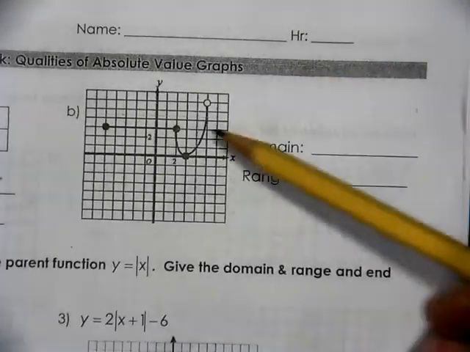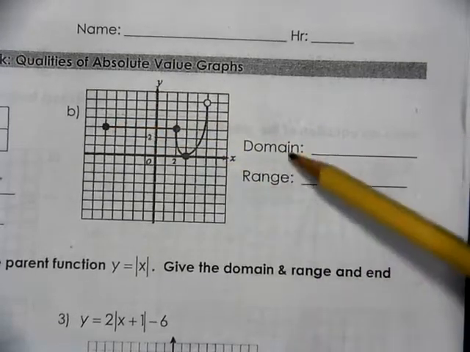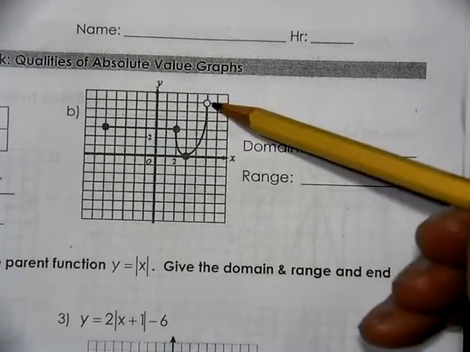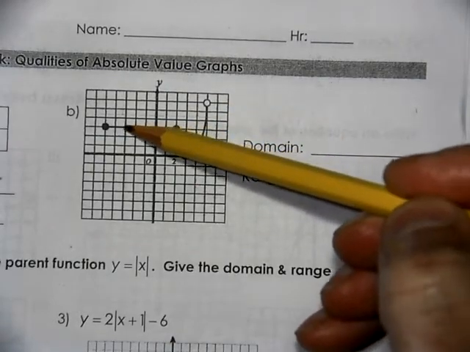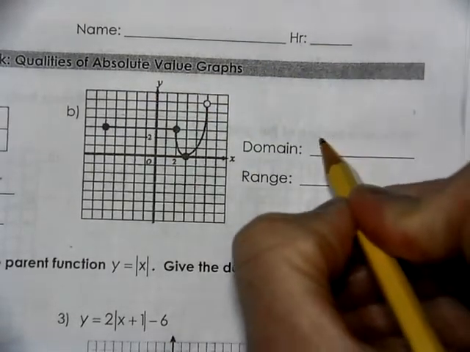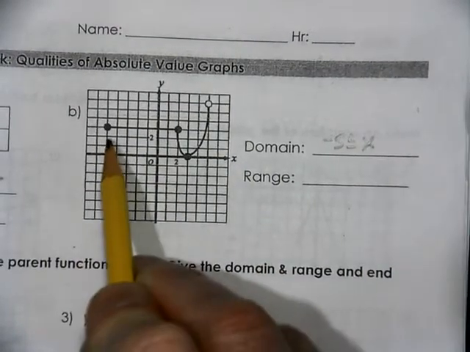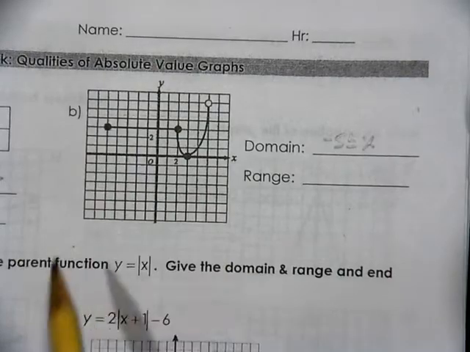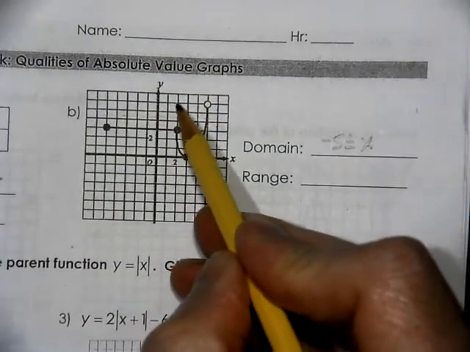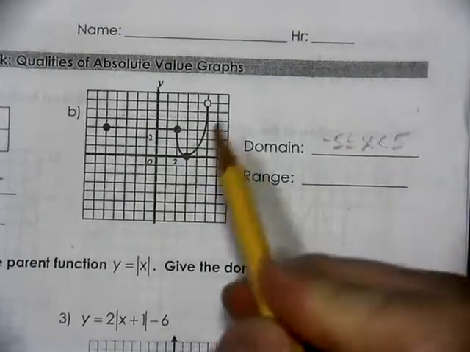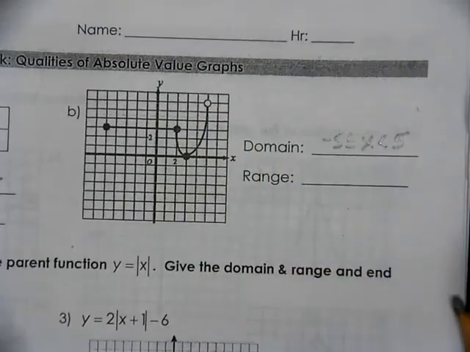In this case, we have a graph. Our domain are all the x values that are covered throughout. So we're down here at -5. And the x value is going to be greater than or equal to, because it can equal -5. But it cannot equal +5 because that's a hollow dot.